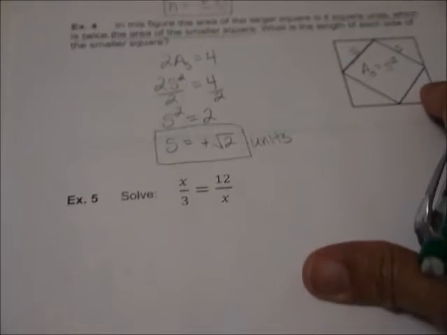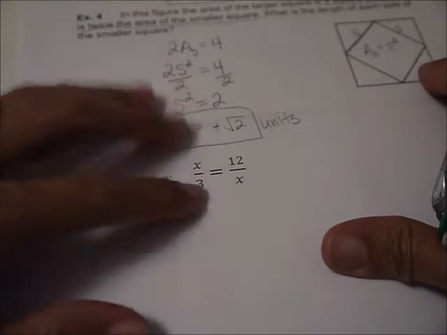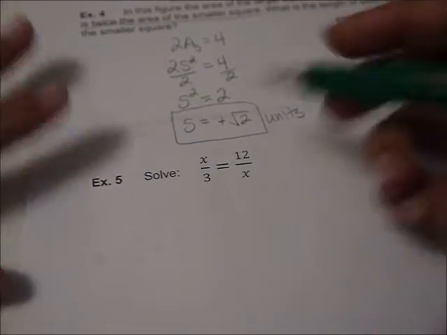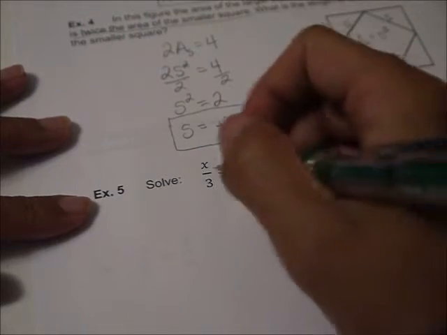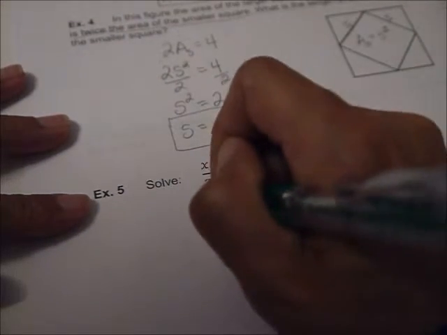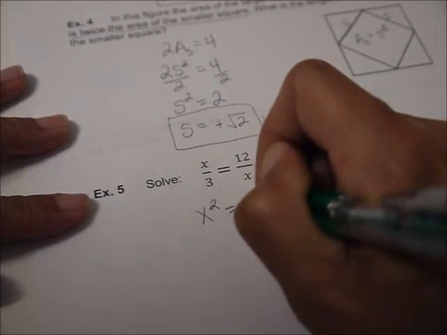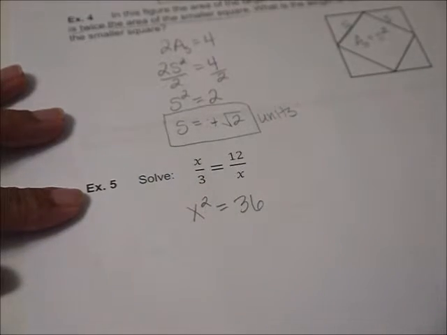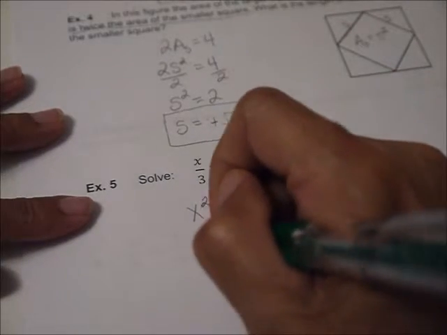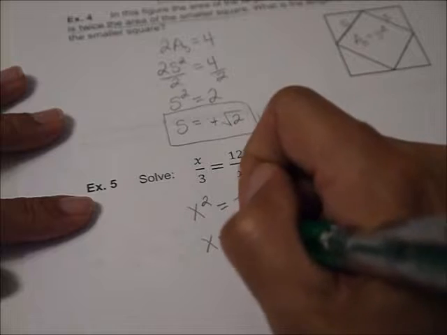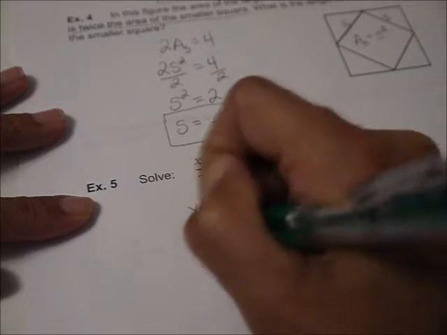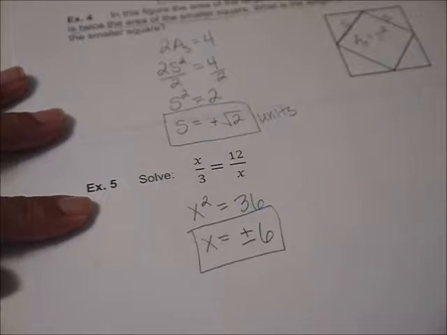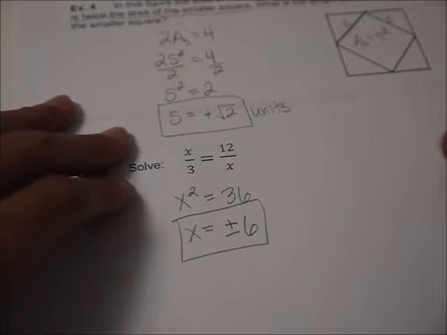Okay, last example, we have a proportion. So let's do the cross product. If we do x times x, we get x squared equals 36, right? And so what times itself equals 36? That would be plus or minus 6. And that's it. That one was a nice one for the end.